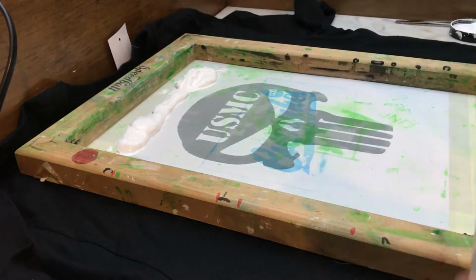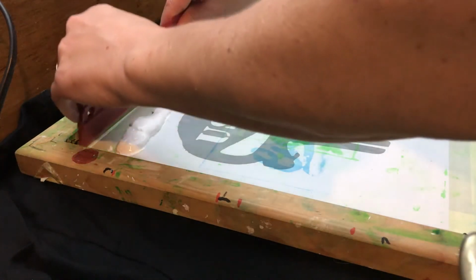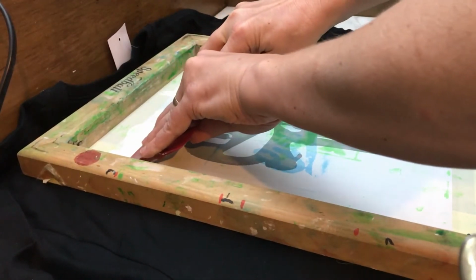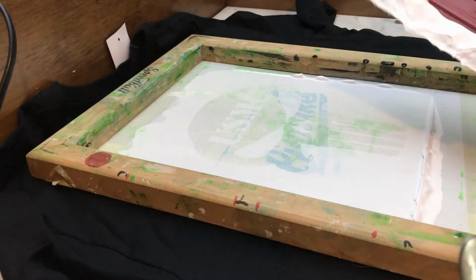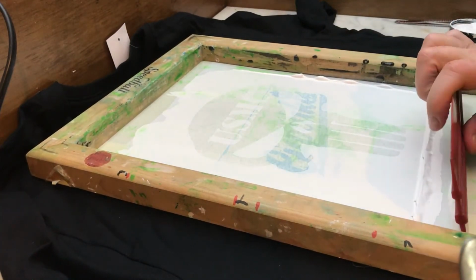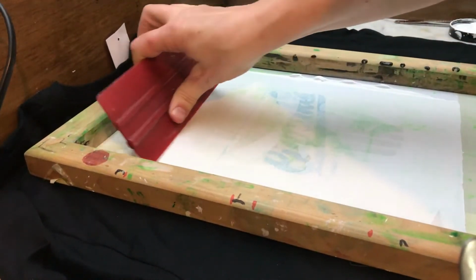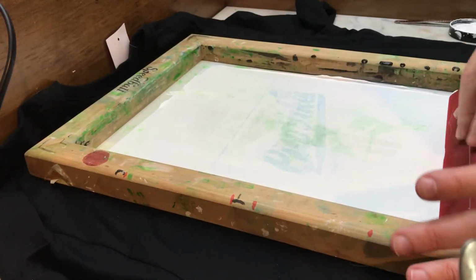All right. Now, I'm going to come in with a large size squeegee. I'm just going to drag that over the top, and I'm going to come back up with it. And I might come right back down with it one more time.